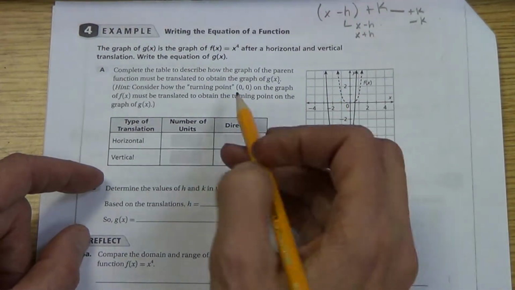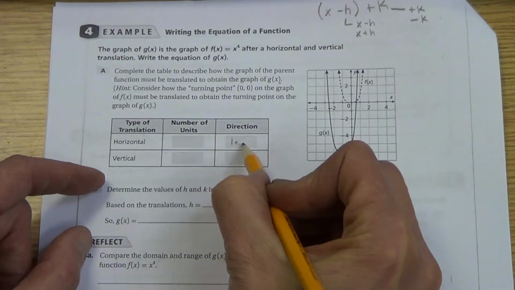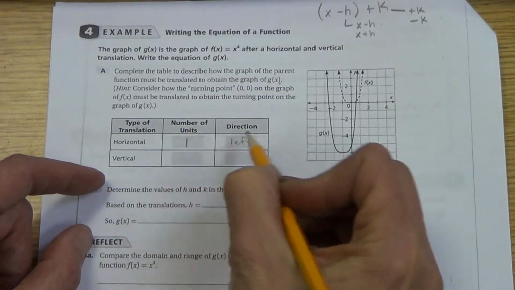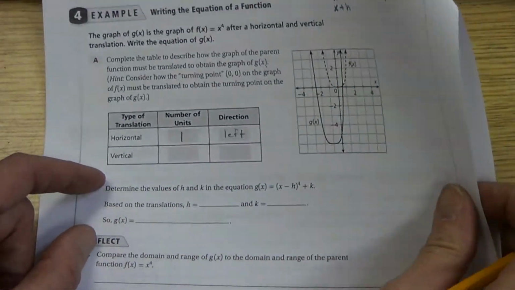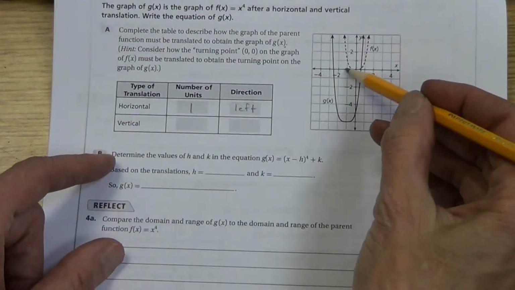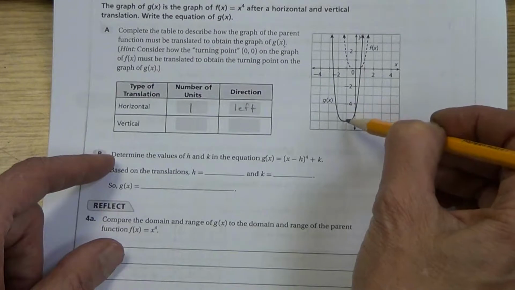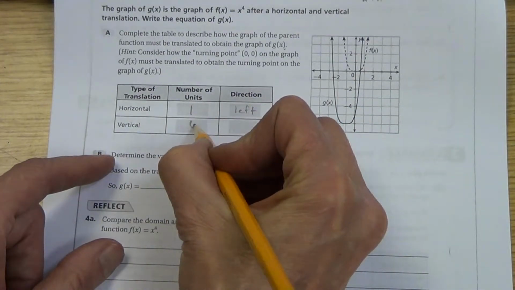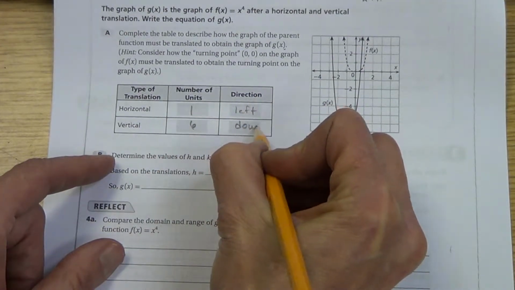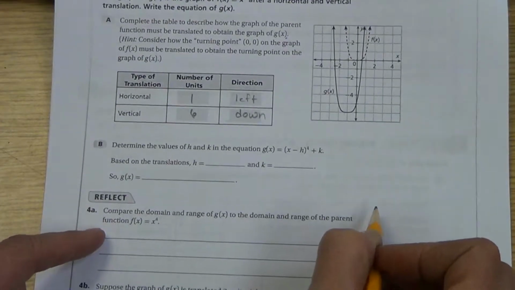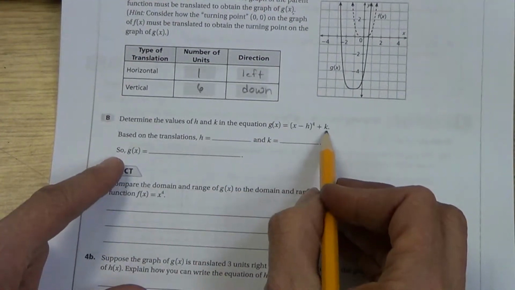So over left 1, so direction would be left 1. Vertically it needs to come down 1, 2, 3, 4, 5, 6. 6 units down.